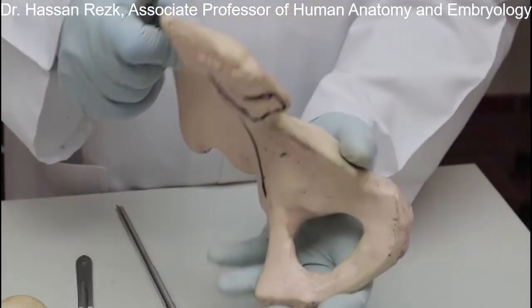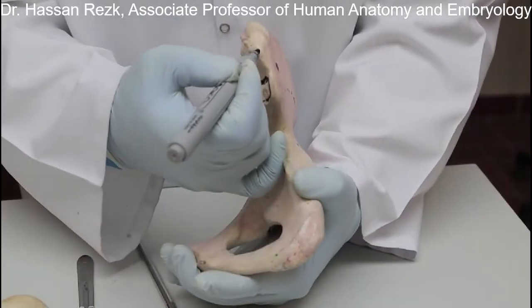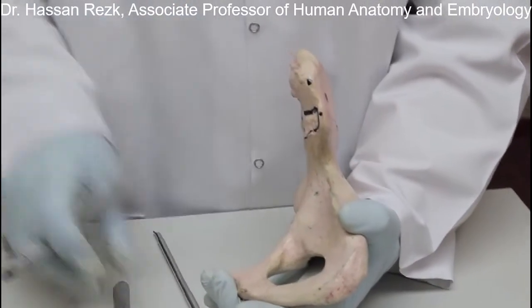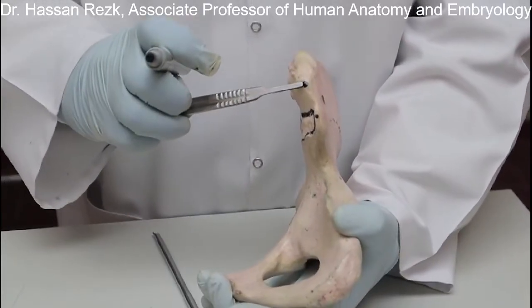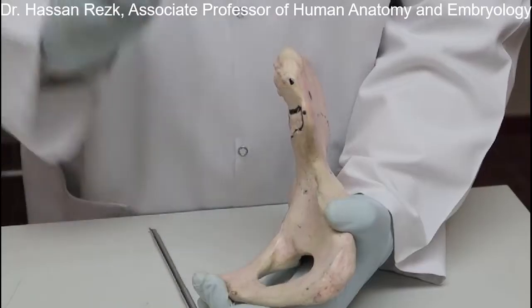And this is the posterior border. The posterior border carries these two spines: the posterior superior iliac spine and the posterior inferior iliac spine.